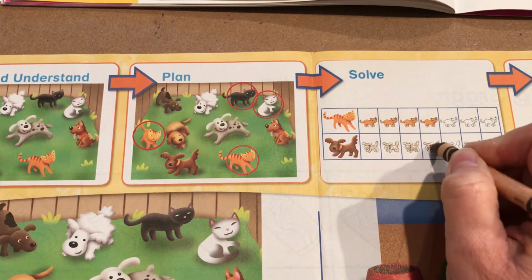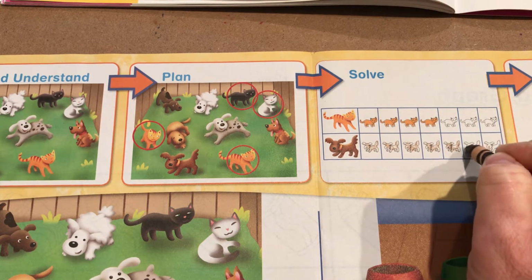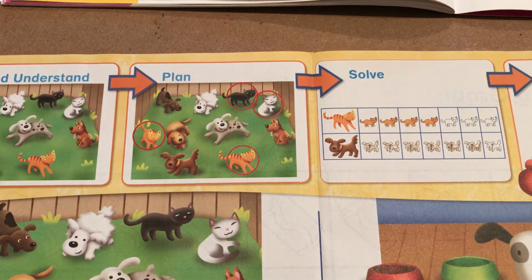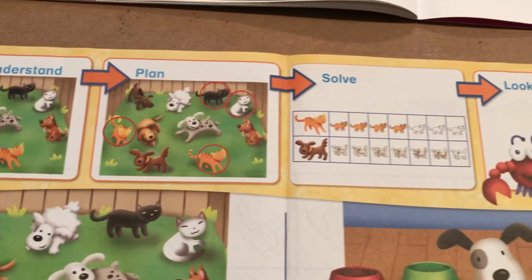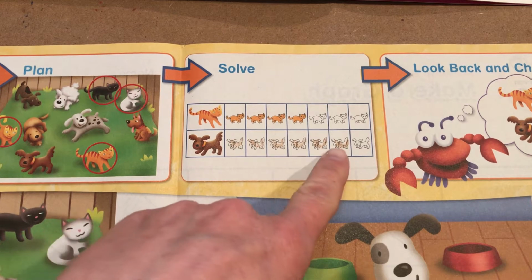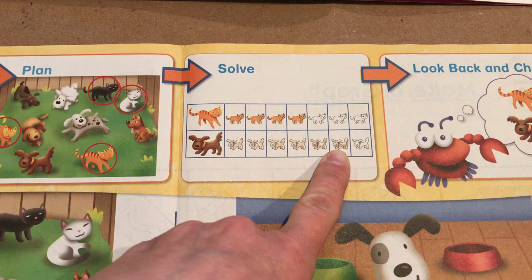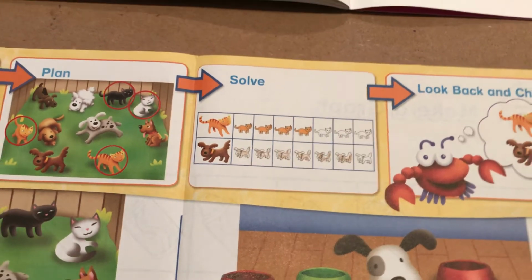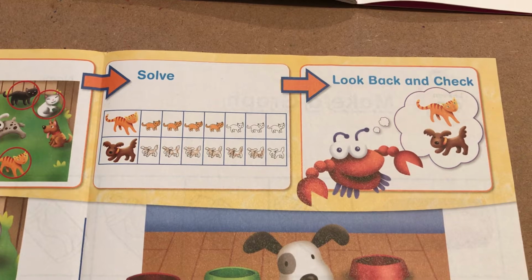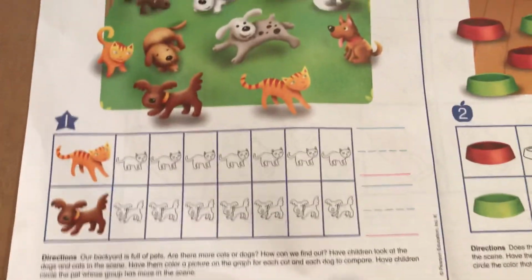And this is 4. If you want to color in yours, you can. And one more. Make 6. If I want to see very quickly which animal I have more of, cats or dogs, I can look and see that the column, the row for dogs is much more. And this little crab is saying I can look back and check, and we've already done that. Now let's move on to the middle part of the page.